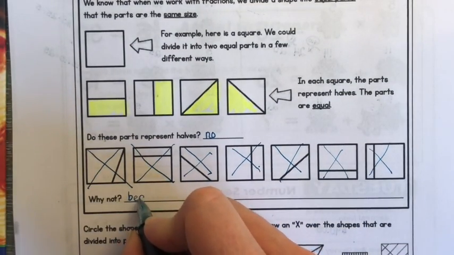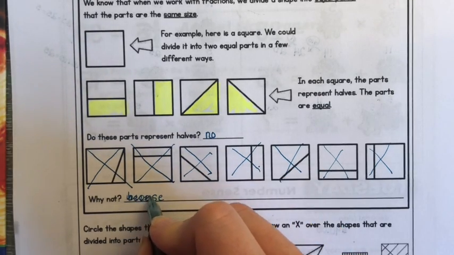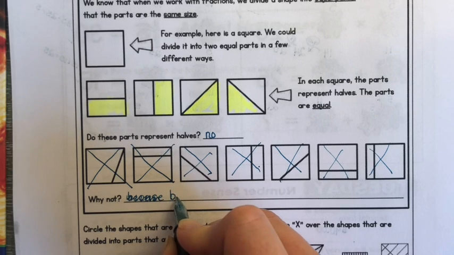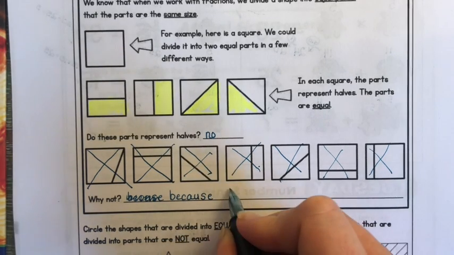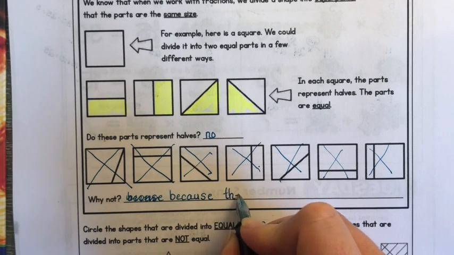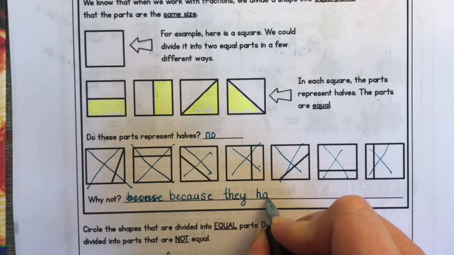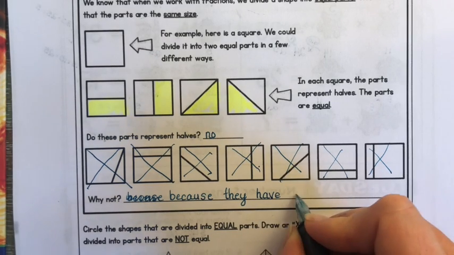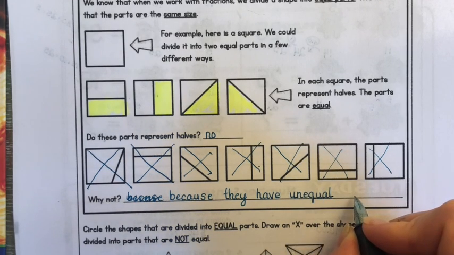because they have pieces that are different size. Let's say they have unequal pieces.